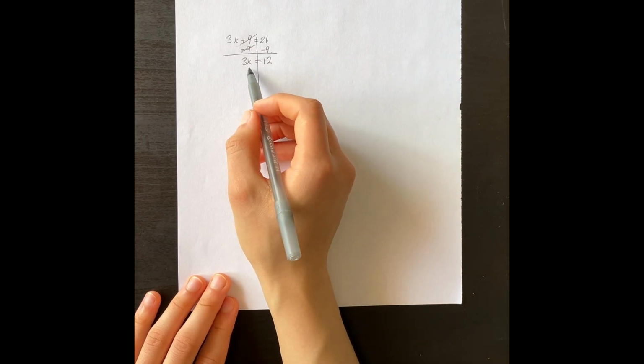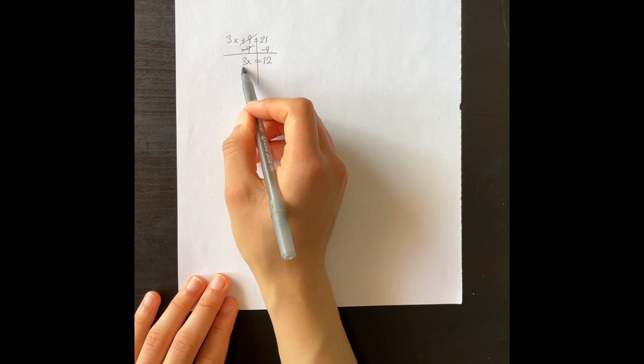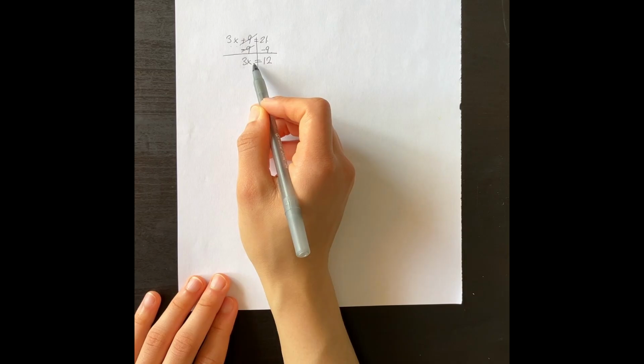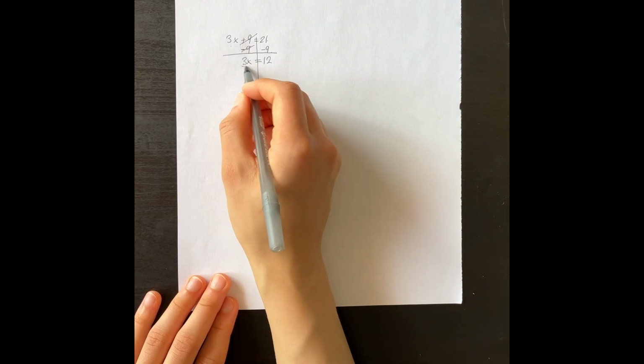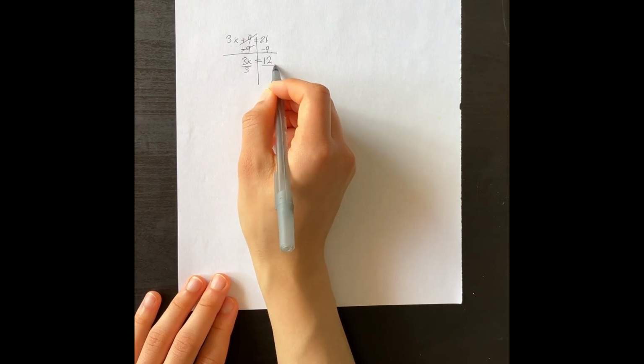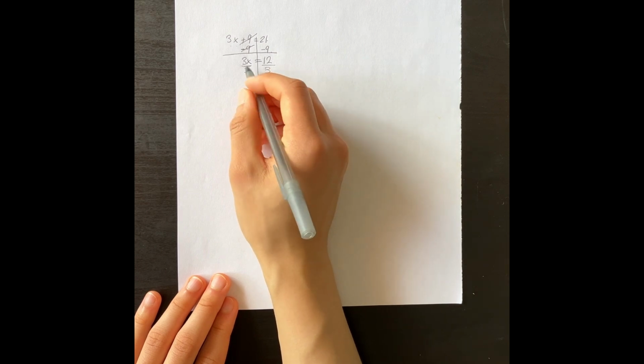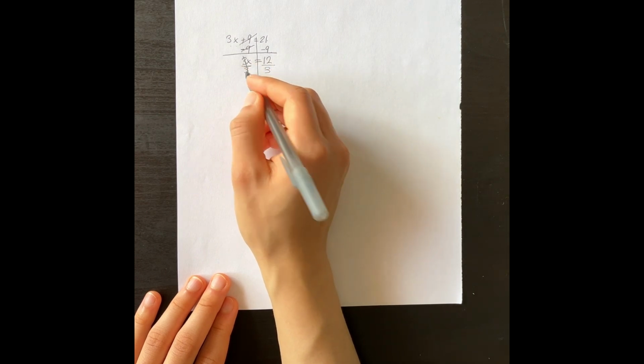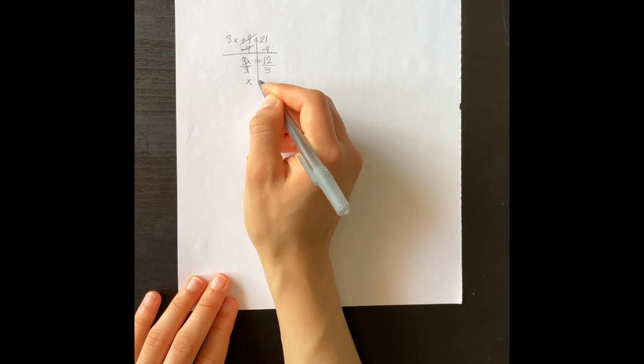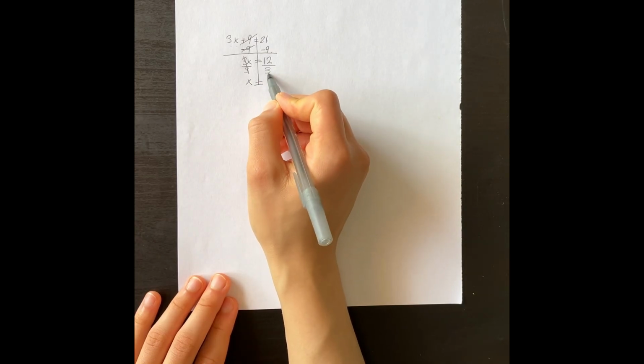Now we finish isolating the x by undoing this multiplication times 3 here. To undo multiplication, we do division. So let's divide both sides by 3. And that cancels out the 3 over here, leaving us with x equals 12 divided by 3 is 4.